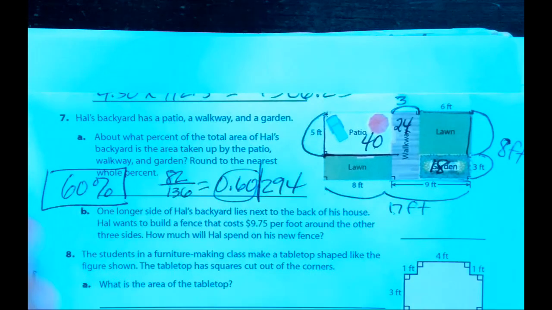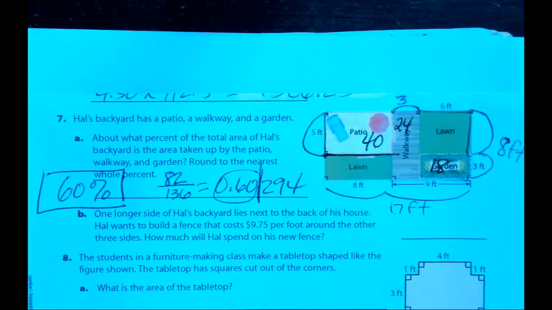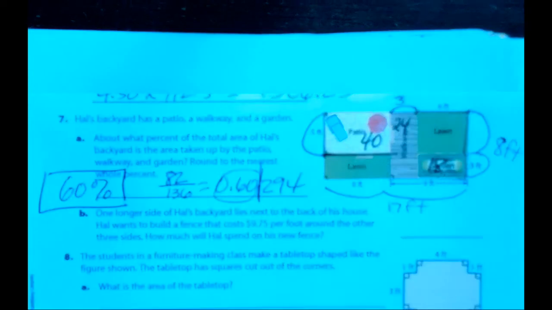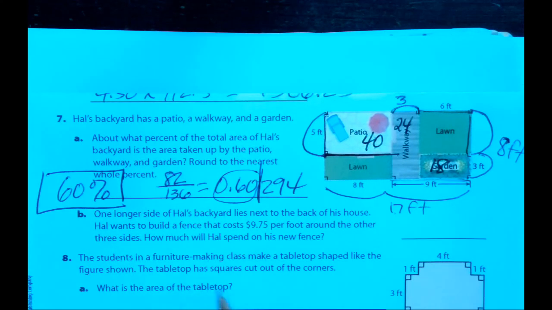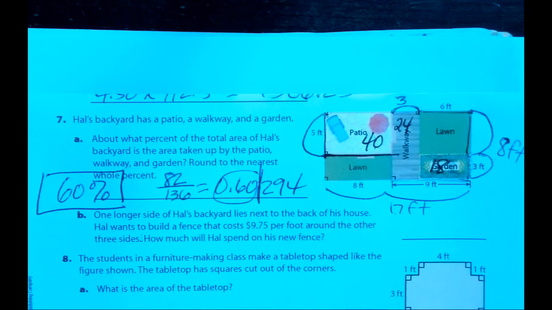Okay? So I'm going to stop there. I'm going to ask you to finish part B and number 8. And I think that hopefully this was a good start for you. And if you have any questions, let me know.